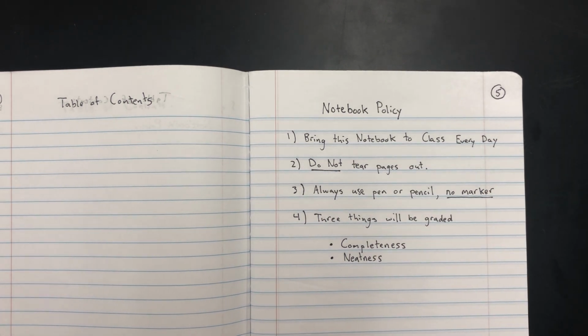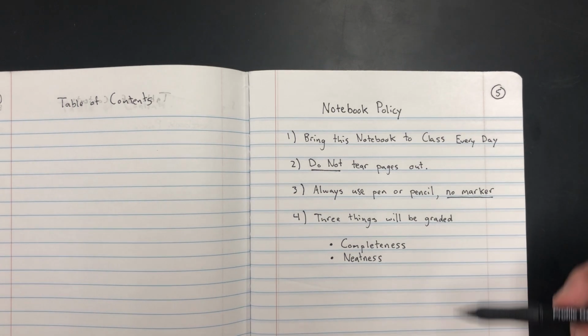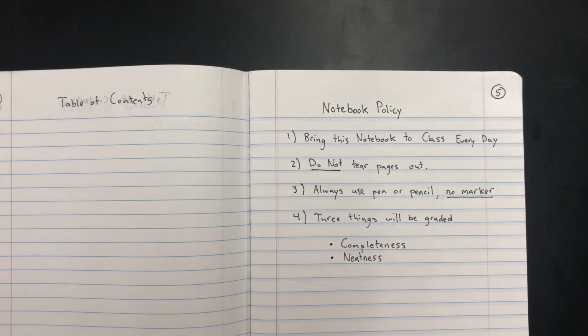Now, if you want to doodle on other pieces of paper or scratch paper, that's fine. I know that helps some people out, but I prefer this notebook to be clean and free of all other extra stuff, okay?